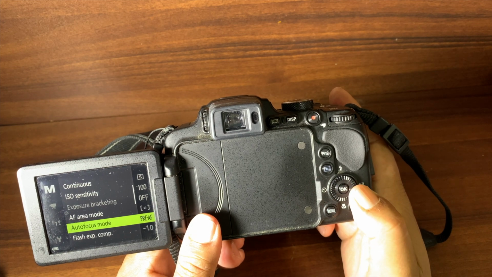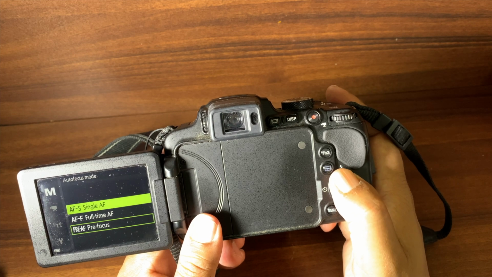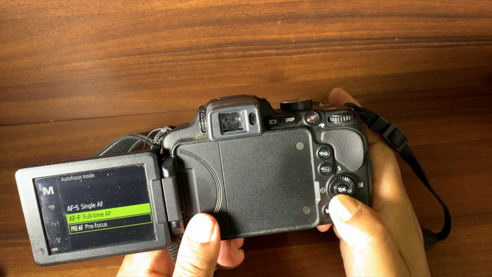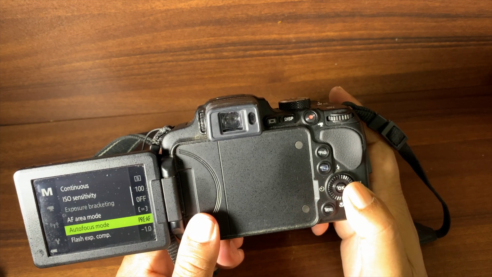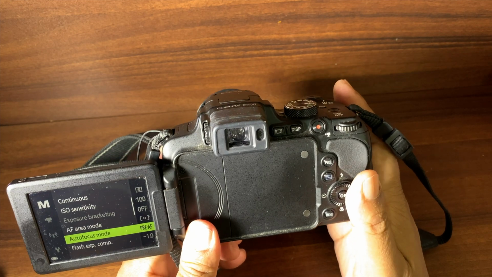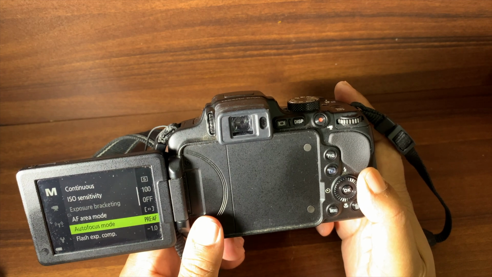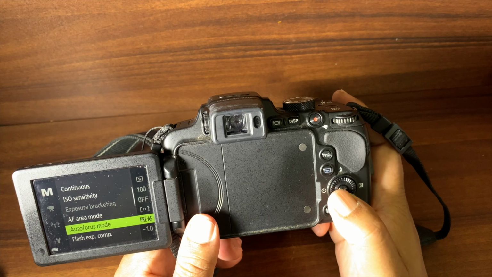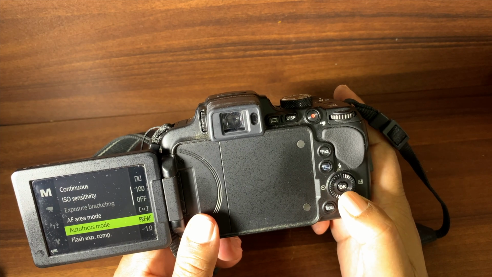Next, autofocus mode pre-AF. You can also select AFS, single AF, but I have seen that pre-AF, pre-focus has one advantage. Whenever you attempt to take the shot, you just point the camera towards a subject, it automatically focuses before you even press the shutter for focusing. So that is the reason I set it to pre-AF.